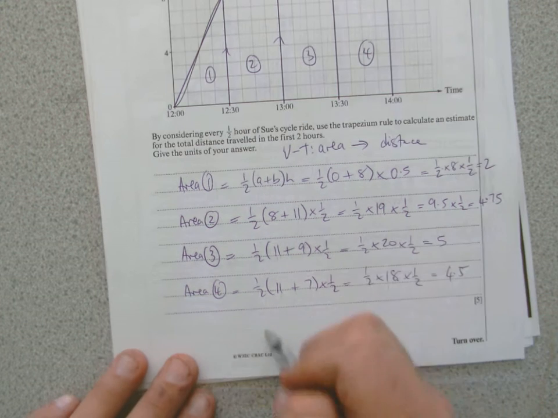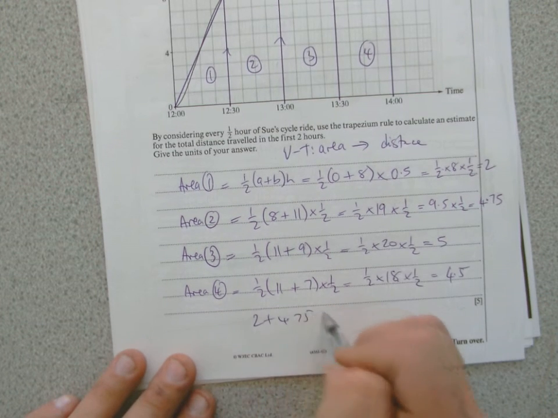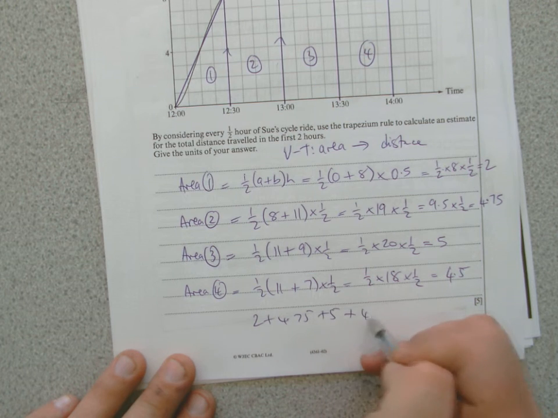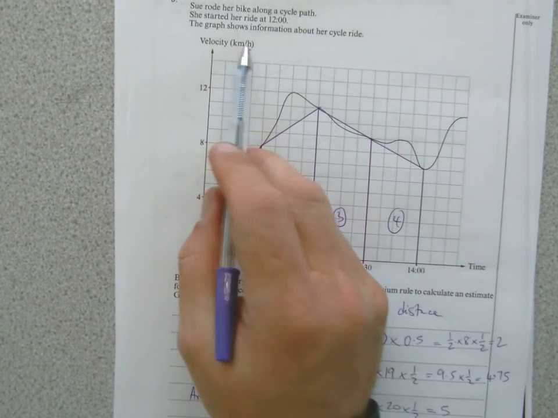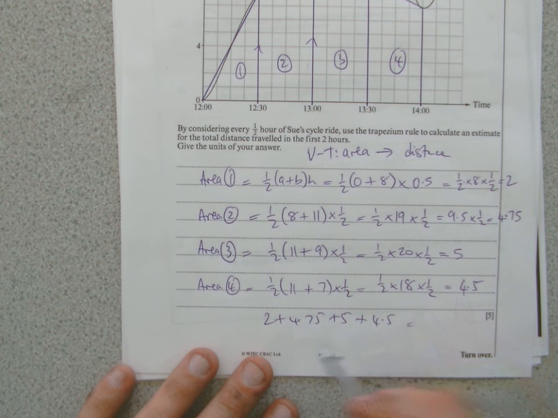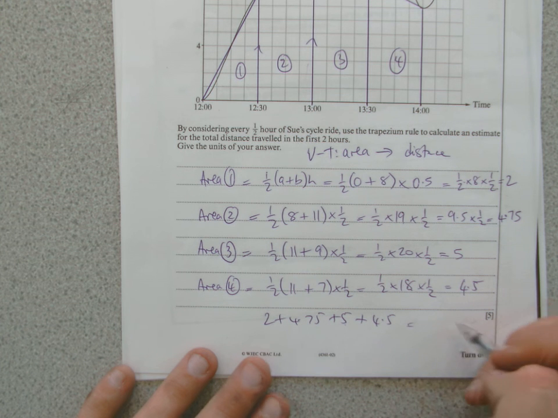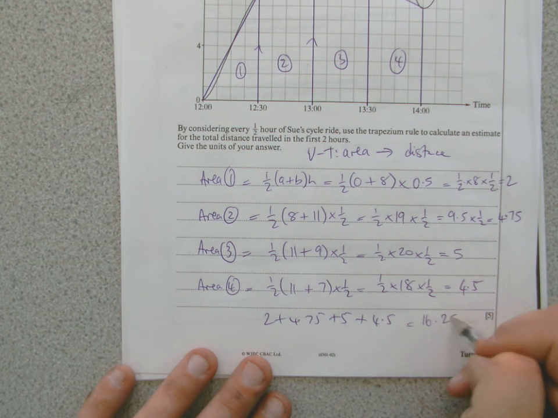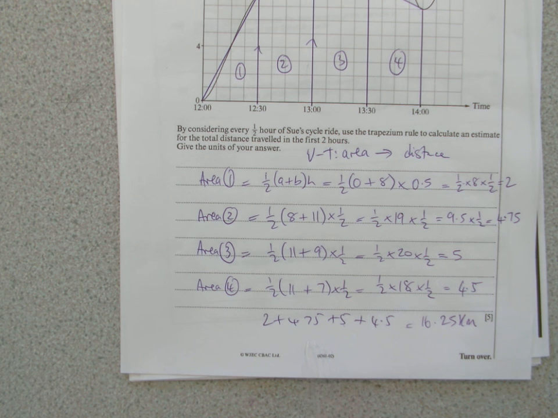So all you've got to do then is add these together, right? To get the total distance, and the distance will be in kilometers. Remember, go back to this, it's kilometers per hour. Okay, so add these together, and you get 16.25, I think. Okay, so double check that as our answer, and we're done.